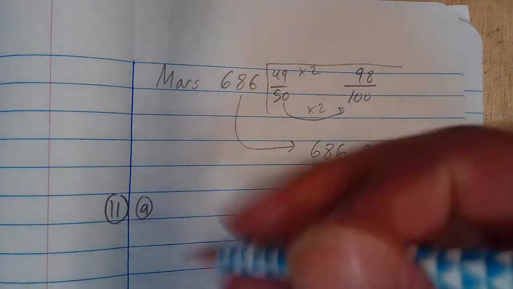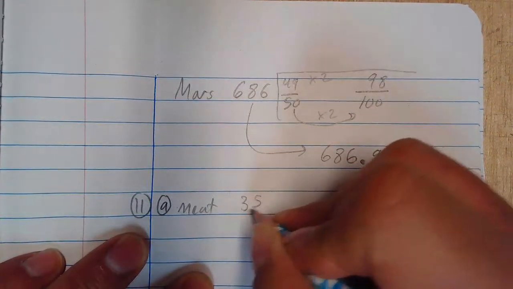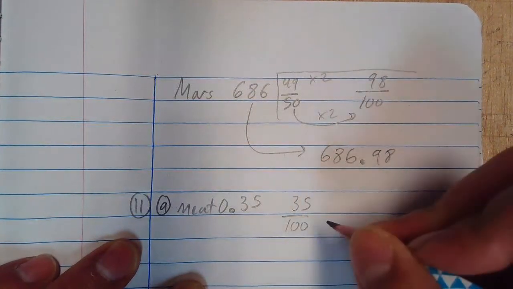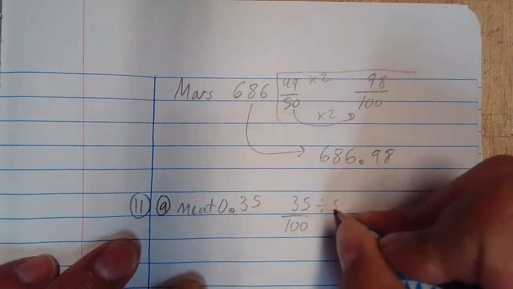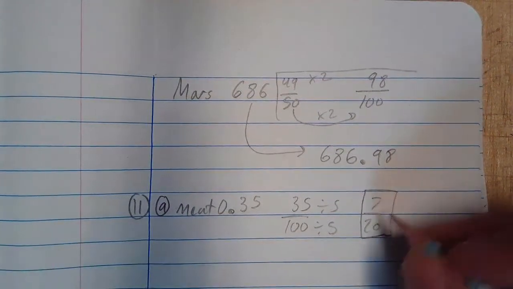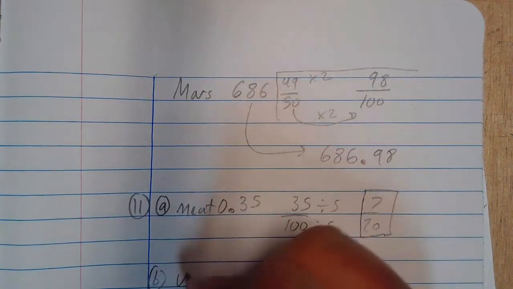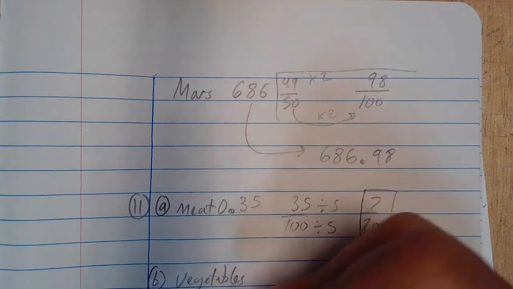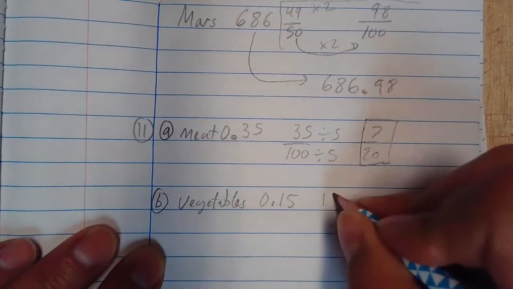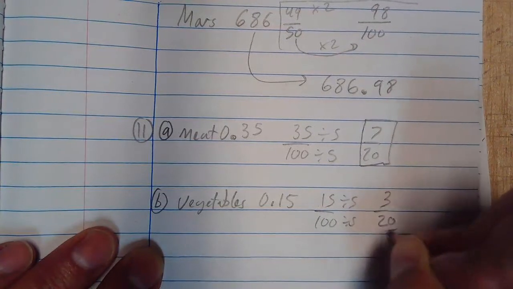All right. For meat, we have 35 hundredths, right? 0.35. That's 35 hundredths. Okay, if I divide by 5, I have 7/20ths. And there's your final answer. All right. Vegetables, I have 0.15. 15 hundredths. Okay, same thing. Divide by 5. There's that.